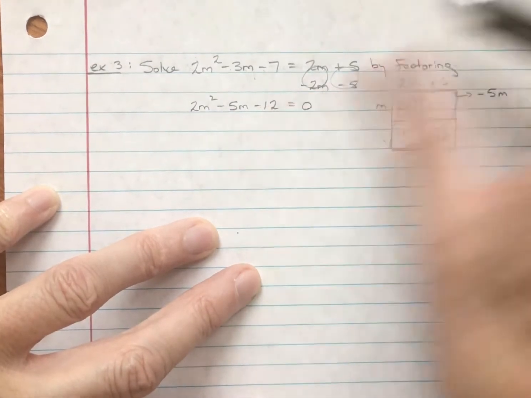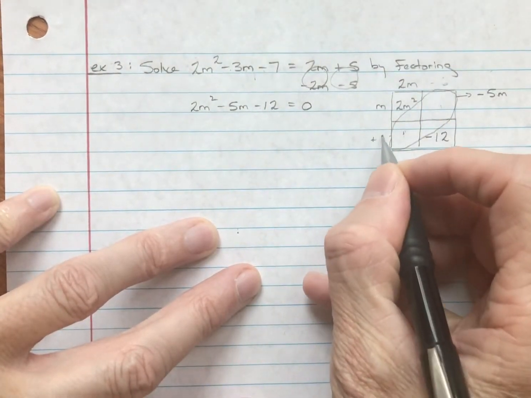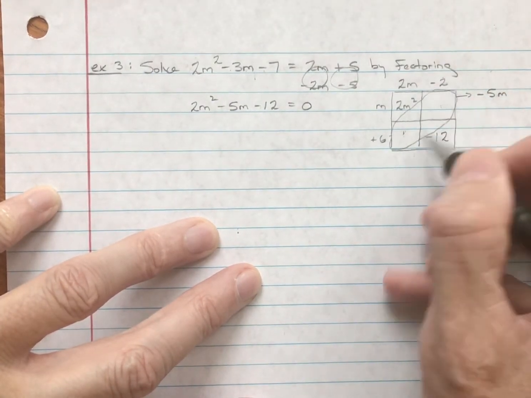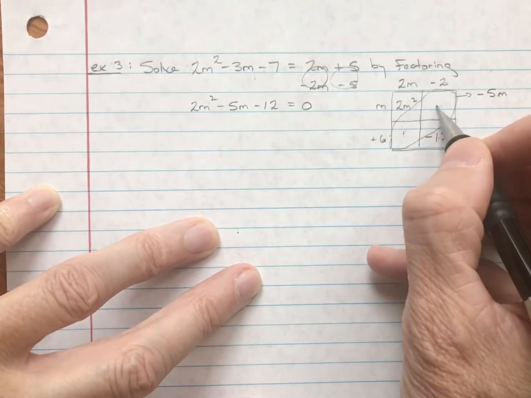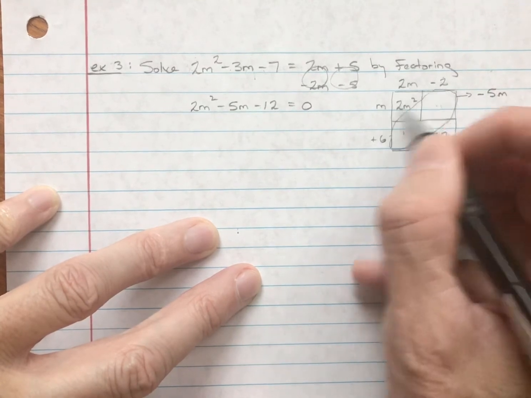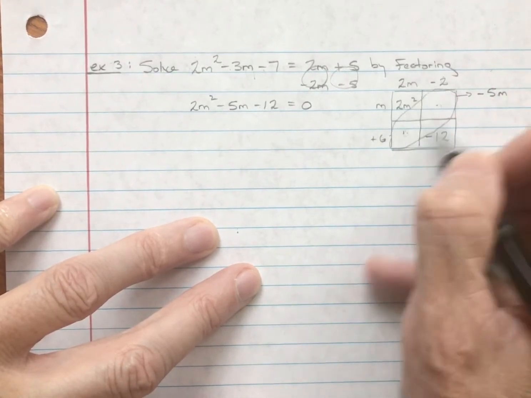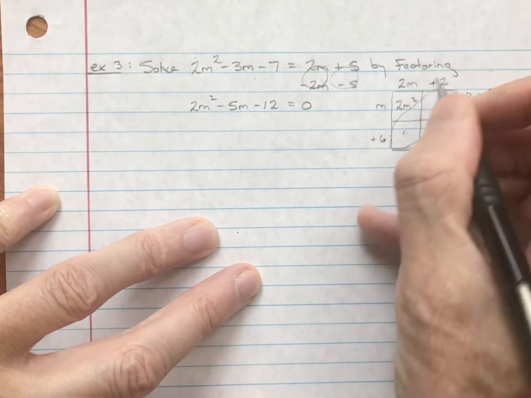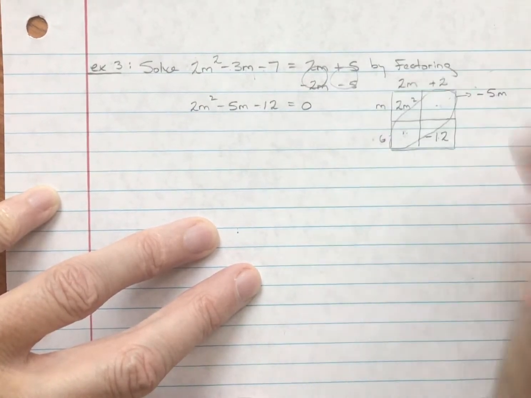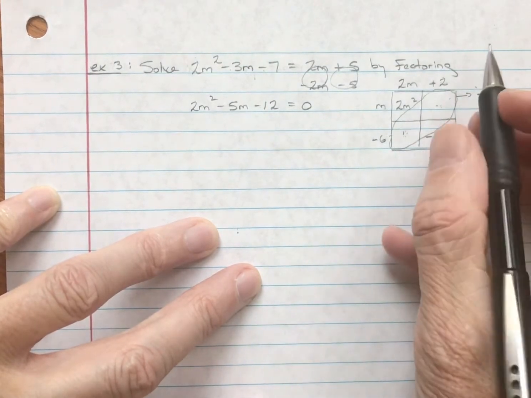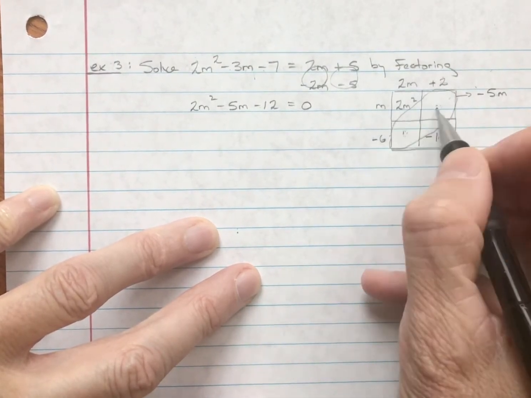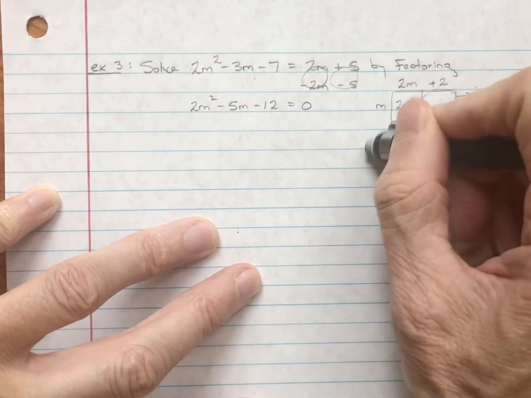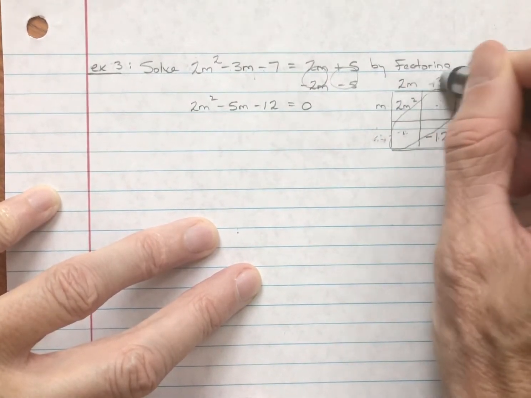I guess I could switch these. I could put the +6 down here and the -2 up here. Again, I still get the product of -12. This is a -2m, -2 times m, and a +12m. That doesn't give me -5. Let's try a +2 and a negative. This just takes guessing and checking. This is +2 and -12. Doesn't give me -5. I'm guessing 6 and 2 aren't the answer.